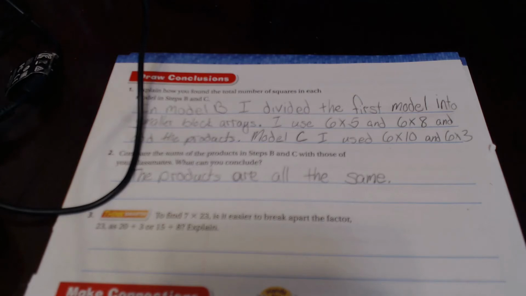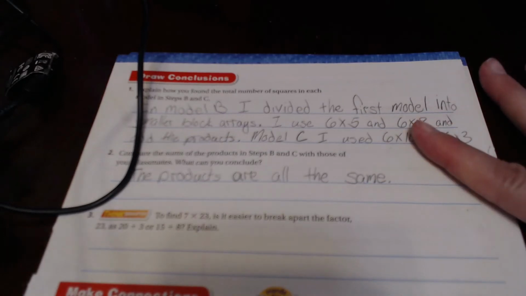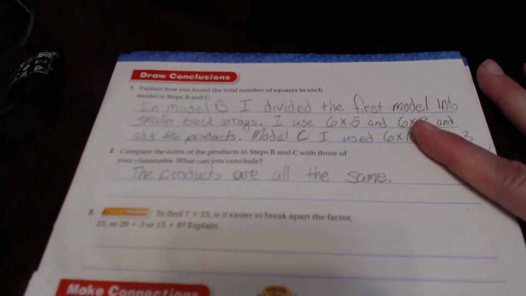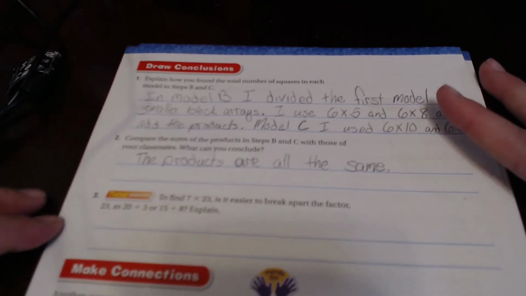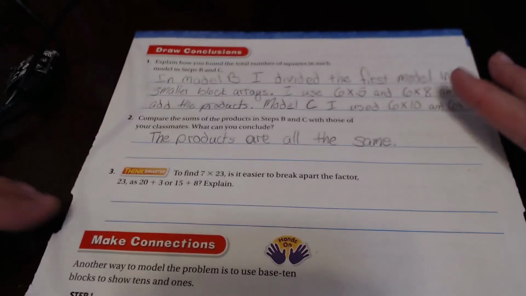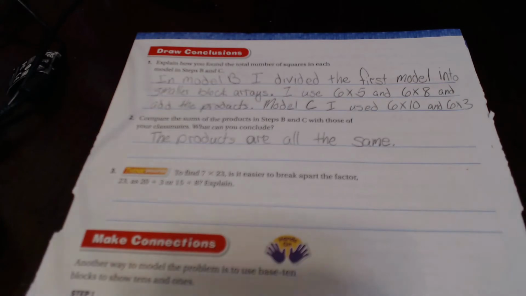So let's see if we can do the next part. Okay, so the next part, it says think smarter.